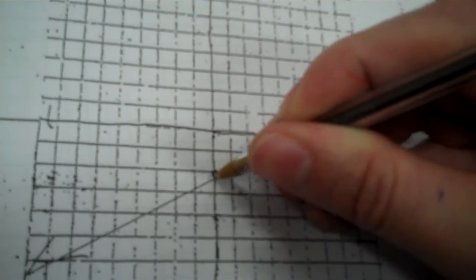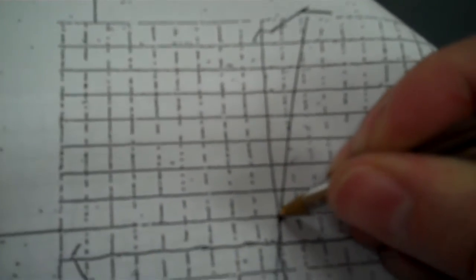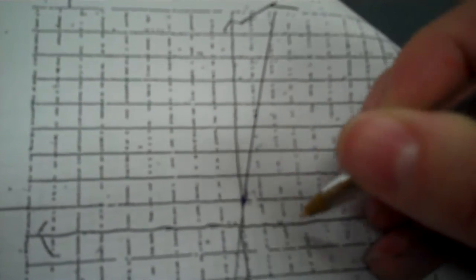Down 1, 1, 2, 3, not even close. By the way, I totally screwed this up. It's supposed to cross right here, but it's still not. Down 1, right 3, no. Okay, here you are. Down 1, right 3, nope. Down 1, right 3, bingo.